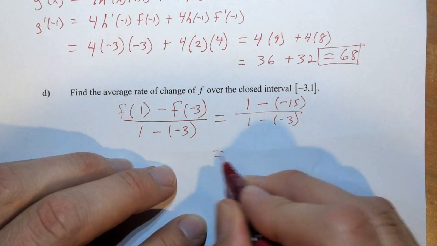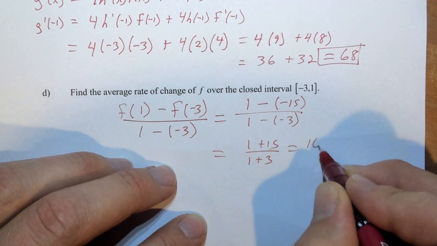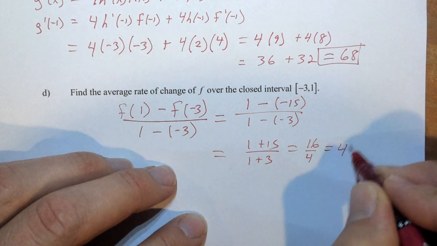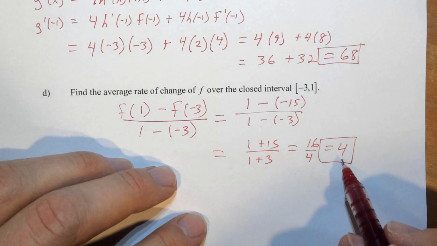So what do we have? We have 1 plus 15 over 1 plus 3, 16 over 4. So the average rate of change over the closed interval from negative 3 to 1 is 4.